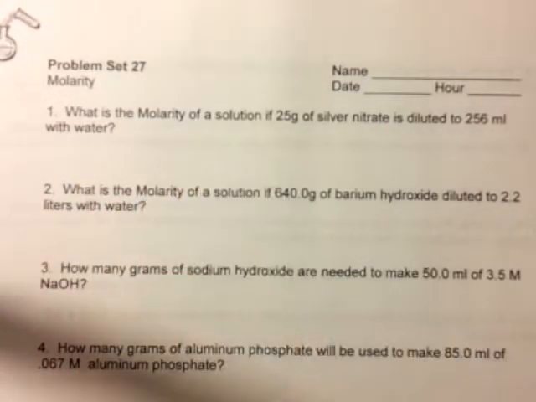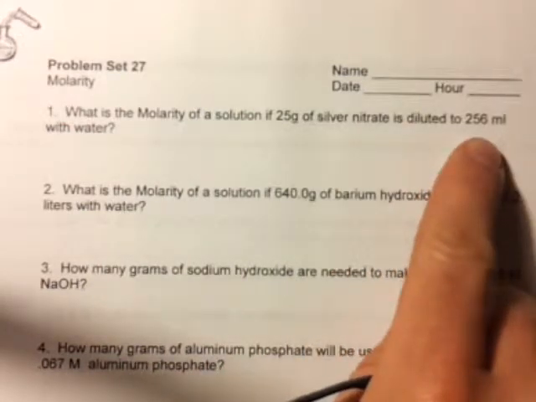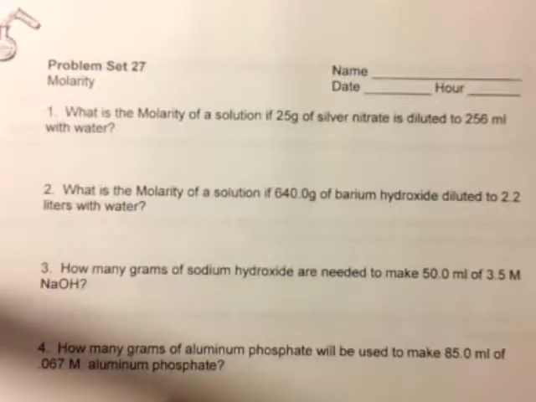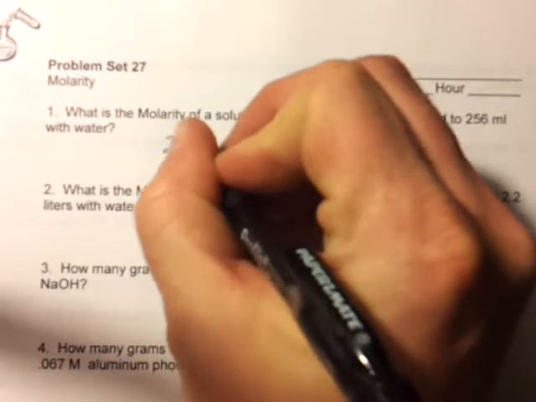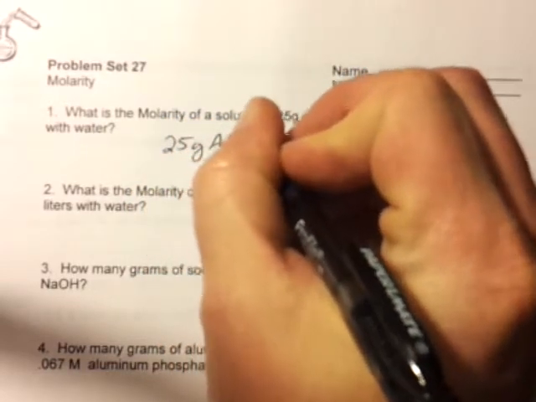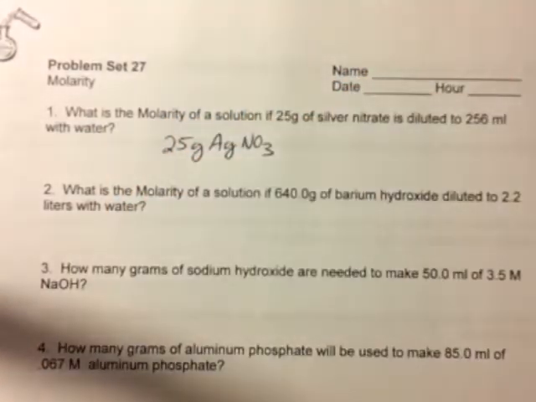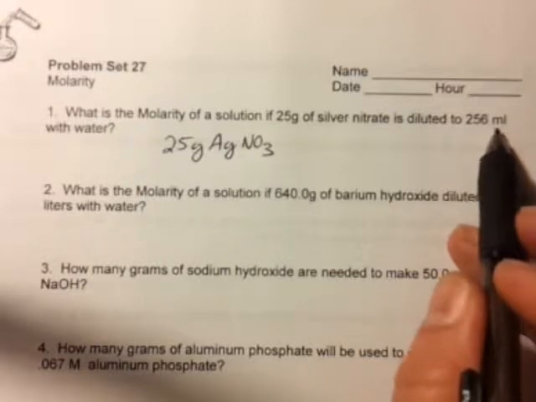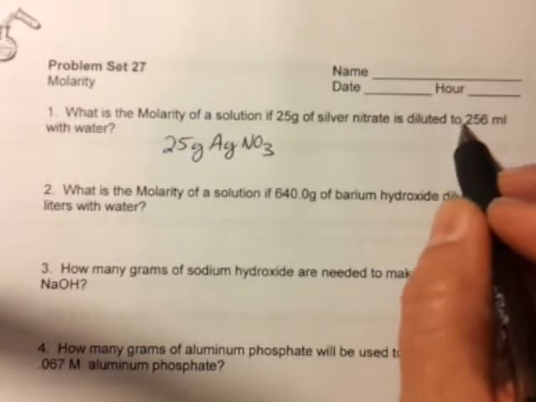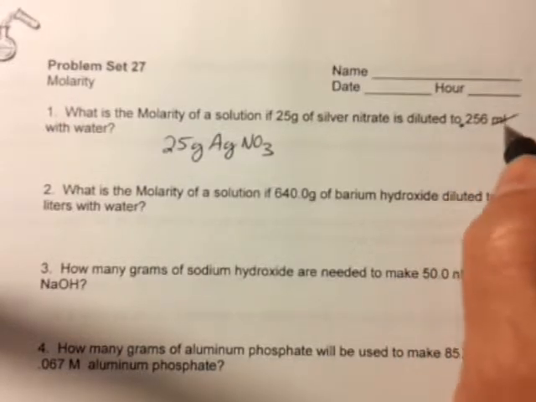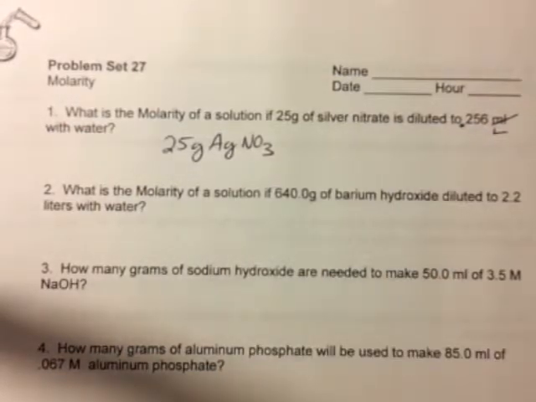What's the molarity of a solution if 25 grams of silver nitrate is diluted to 256 milliliters with water? So we take the 25 grams of silver nitrate, start our problem out with that. And if you remember, molarity is moles per liter. So this 256 milliliters needs to be converted to liters. So we're just going to move that decimal point over 3 times, making that 0.256 liters.